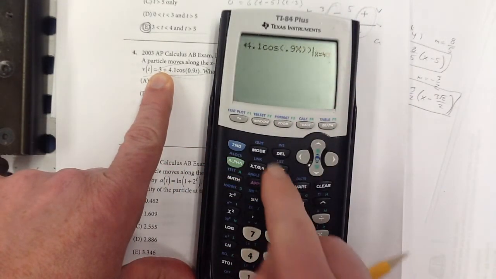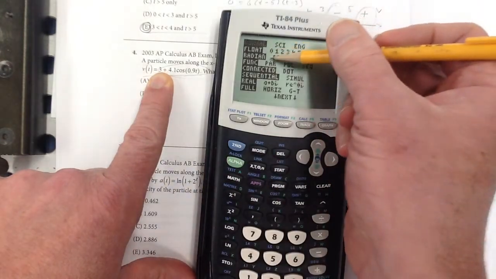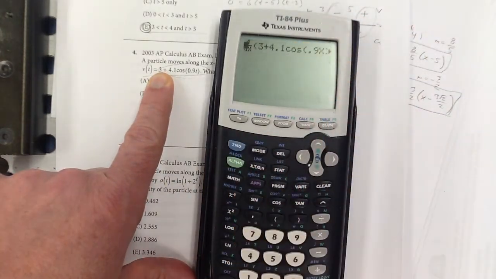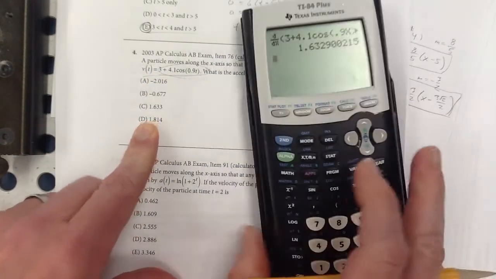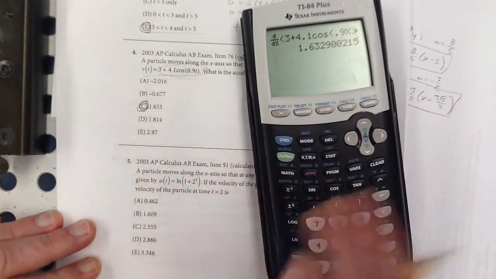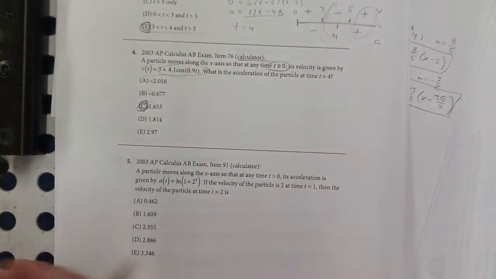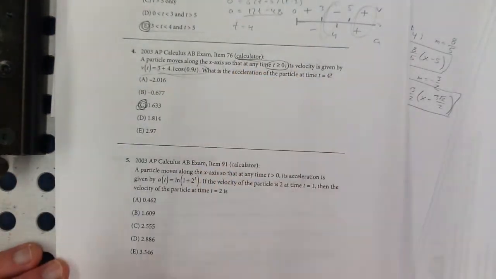And I'm just going to check real quick to make sure I'm in radian mode. I am. And 1.63, so that's that. Don't do derivatives and antiderivatives by hand when it's a calculator problem.